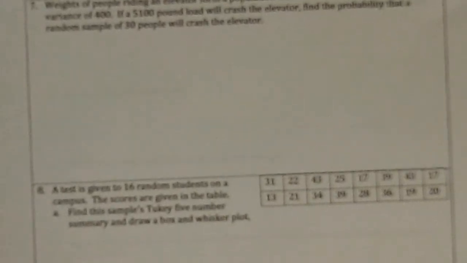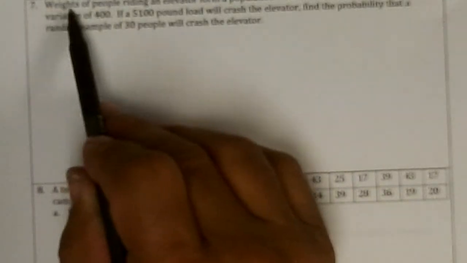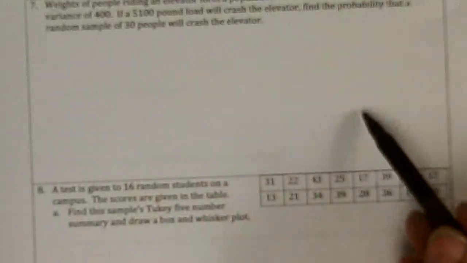Page 3. The weights of people riding an elevator form a population with a mean of 165. Now, this is the weights of the people, so they can be a nice distribution with a mean of 165.